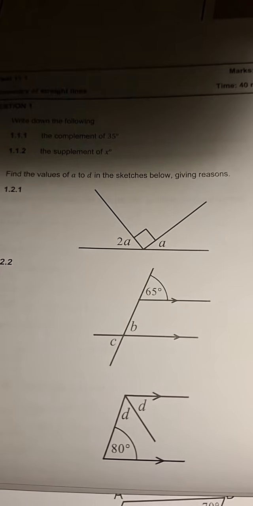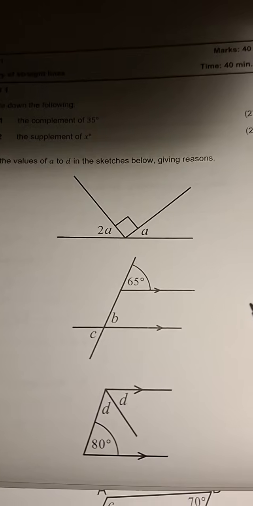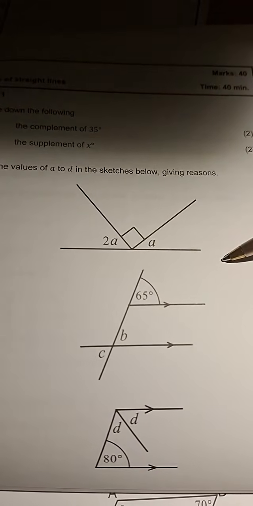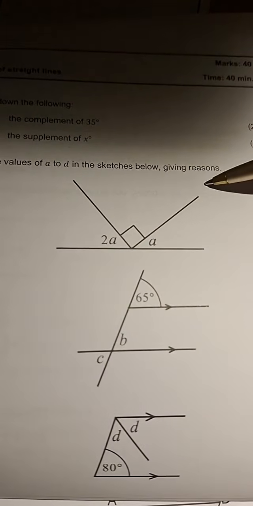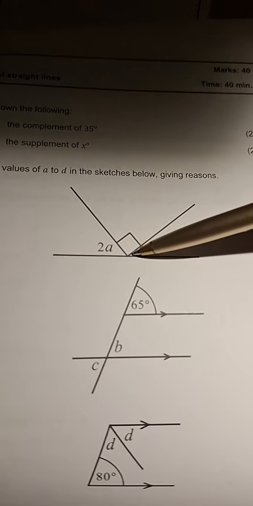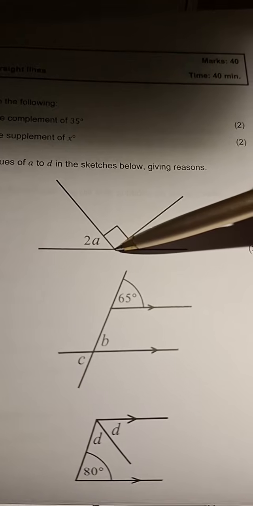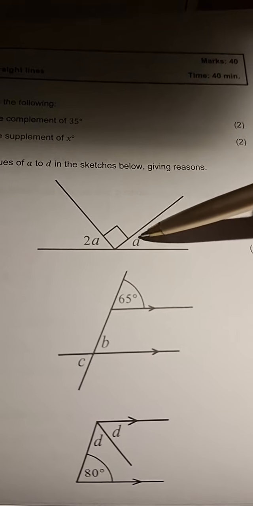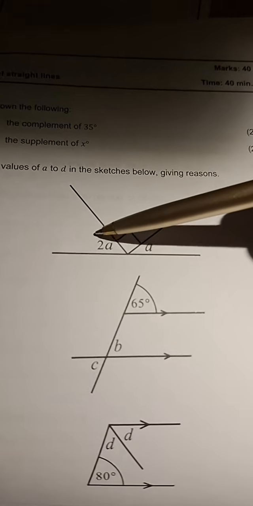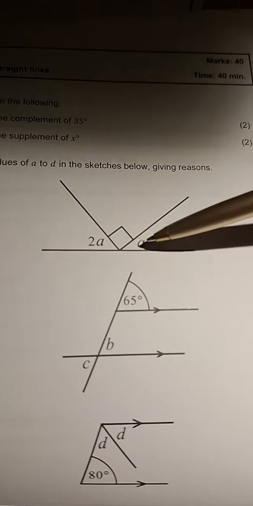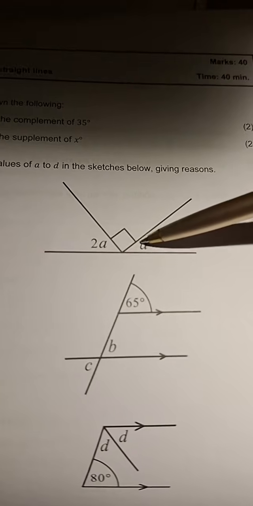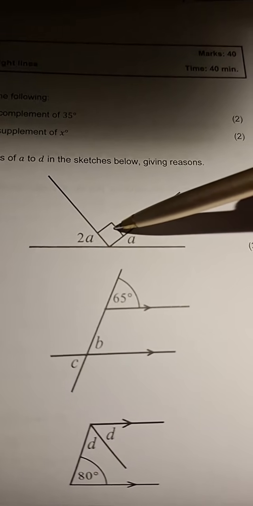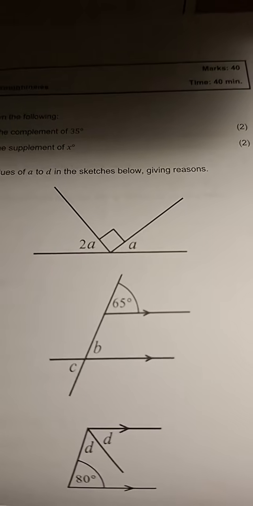Find the values of A to D in the sketches below, giving reasons. So what do we see here? We see a line and we see two other lines. They all meet at this point. We call this point a vertex. What we want is the value of a. A, together with this box, together with this 2a, have a relationship. What relationship exists between 90 degrees and 2a, so that we can find the value of a? So what do you guys see?